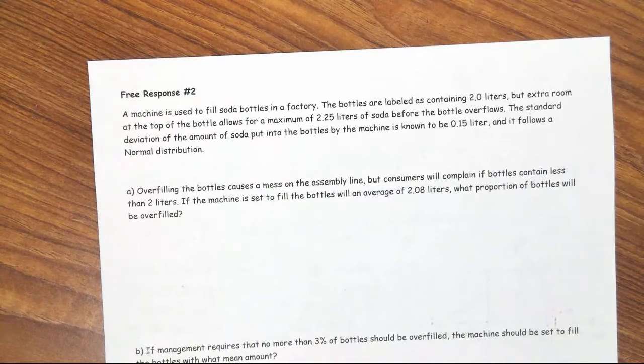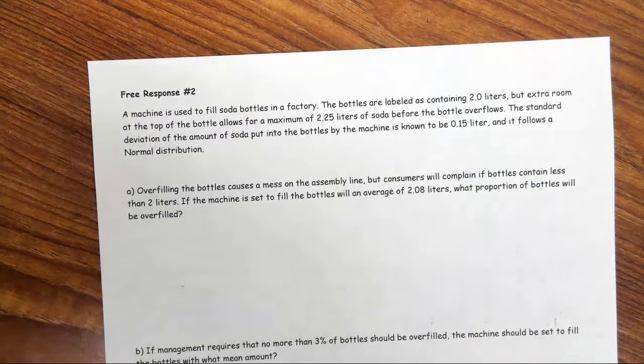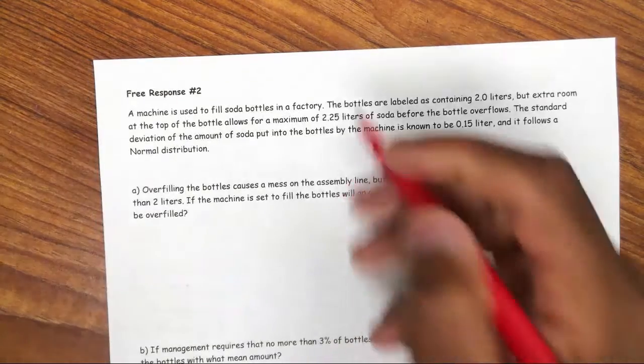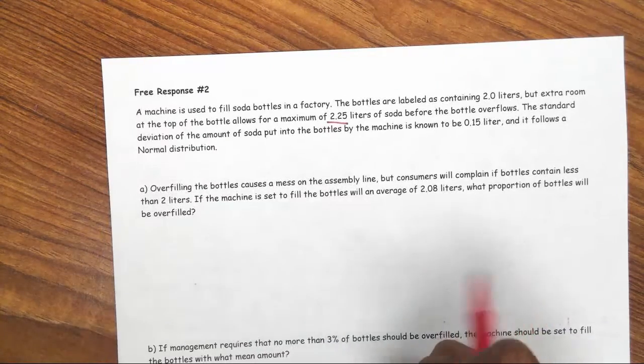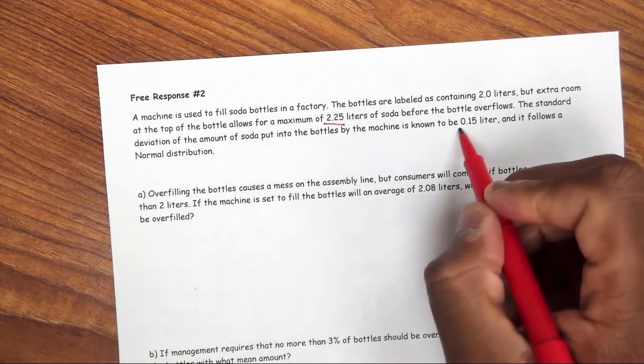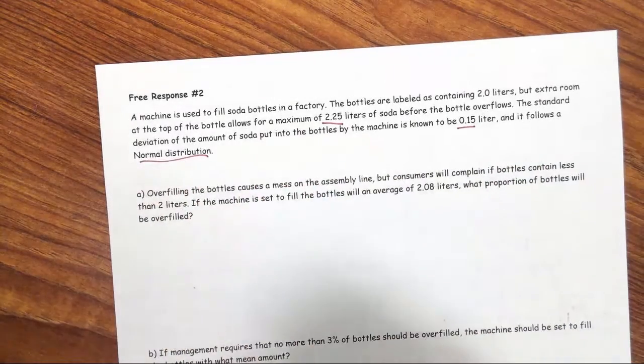The second free response that we did on the quiz talked about a machine that was used to fill soda bottles, and how consumers want a certain amount. When these companies publish their labels, they put those numbers on there so the consumers expect to get certain amounts. It says the bottle label contains 2.0 liters, but extra room at the top of the bottle allows for a maximum of 2.5 liters. So the maximum amount a bottle can hold is 2.25 liters. The standard deviation of the amount of soda put into the bottles by the machine is known to be 0.15, and it follows a normal distribution.